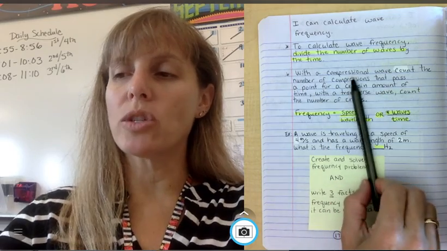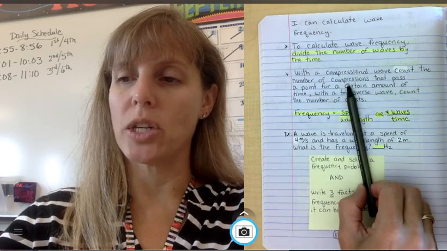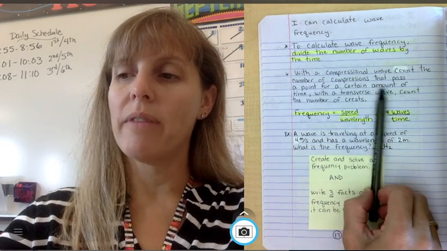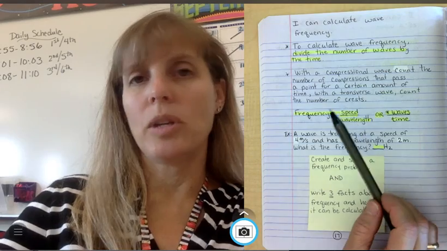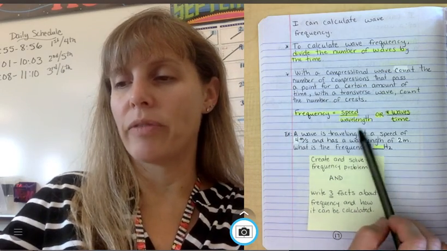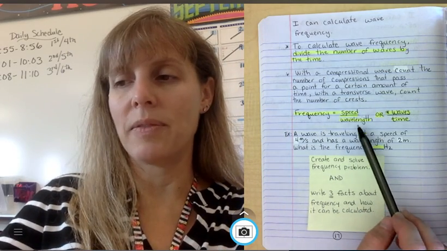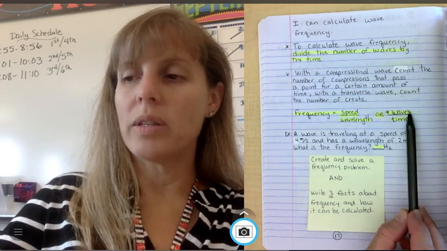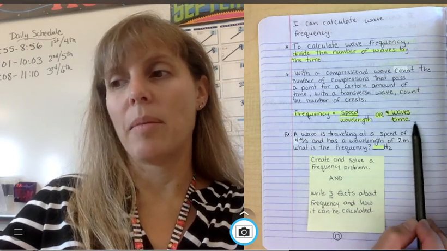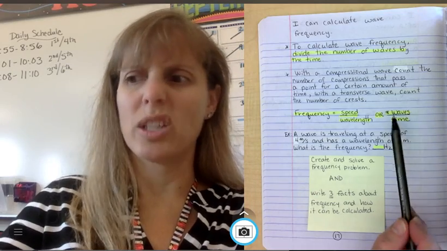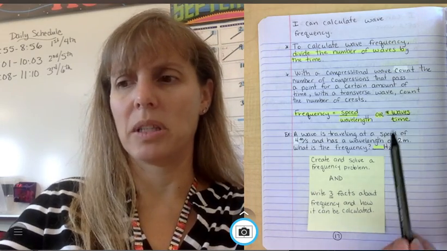When you use a compressional wave, you count the number of compressions that pass a point for a certain amount of time. With a transverse wave, you count the number of crests. Today, you're going to be able to use either one of these to find out frequency. You can take the wave speed and divide it by the wavelength, or you can take the number of waves, which is actually the period, and you divide it by time. And usually it's just one wave divided by the time.